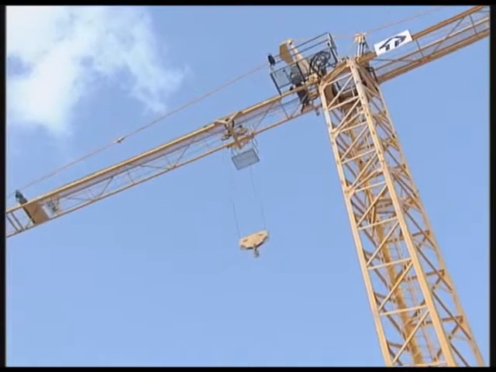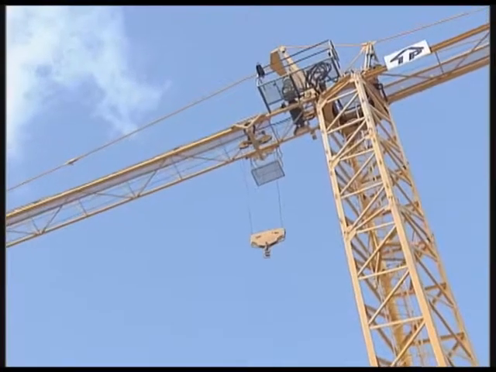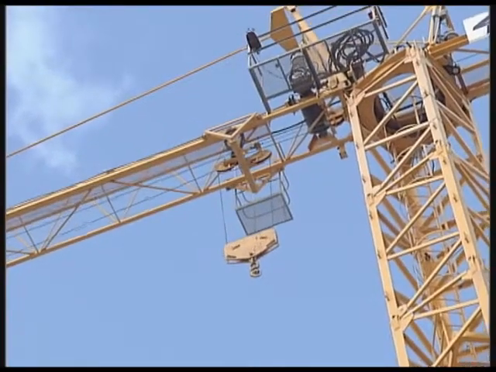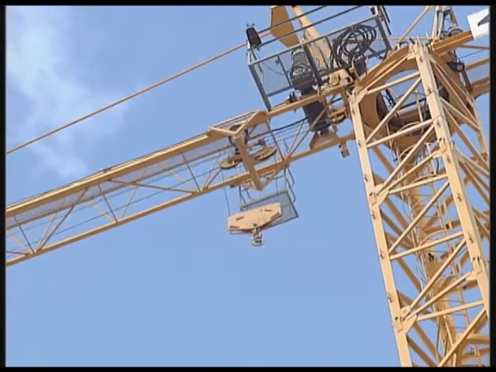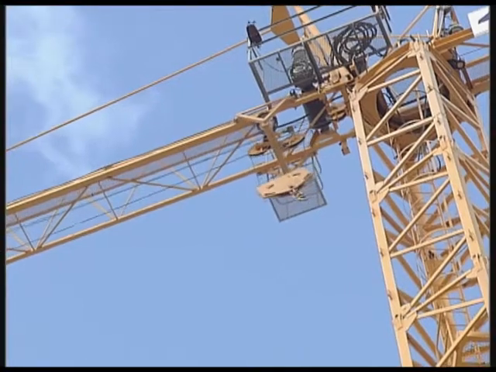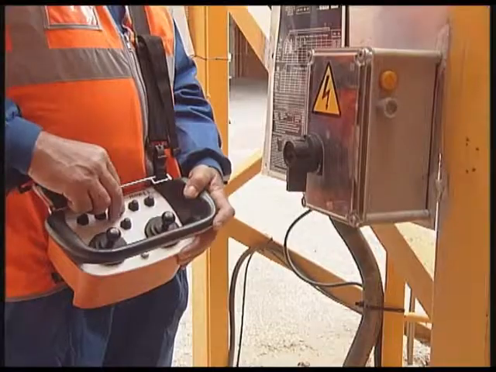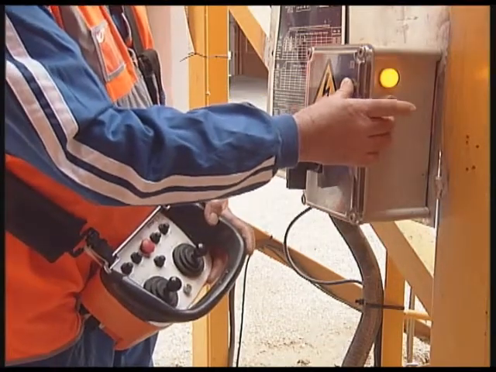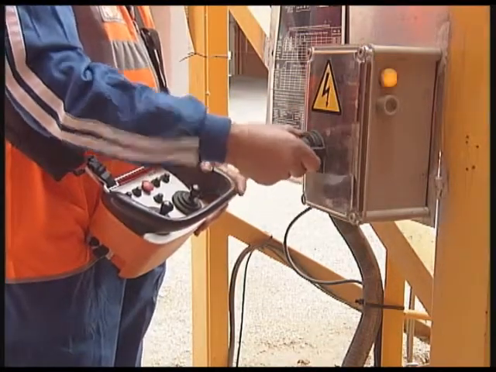After work is finished, the following procedures must take place. Hoist the hook to its maximum height with no load attached. Bring the trolley near to the tower. Put the crane on free slew.